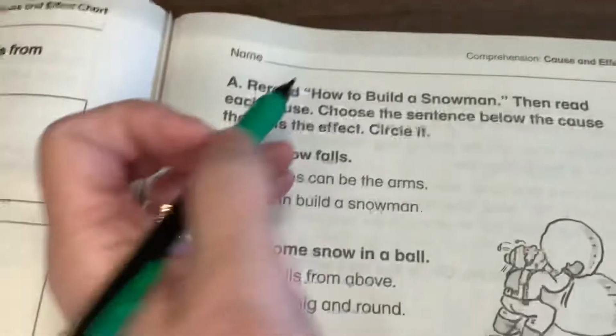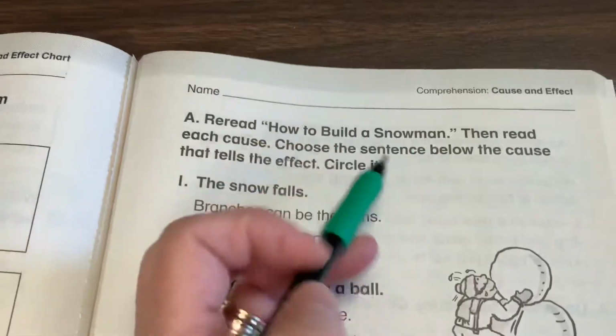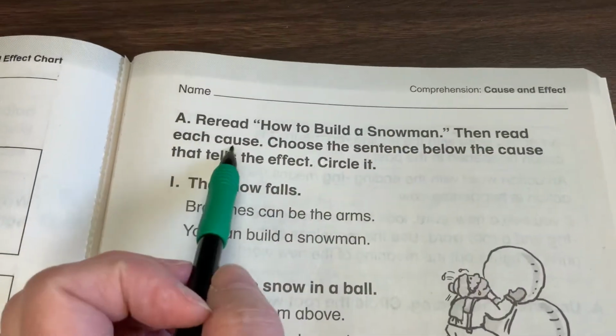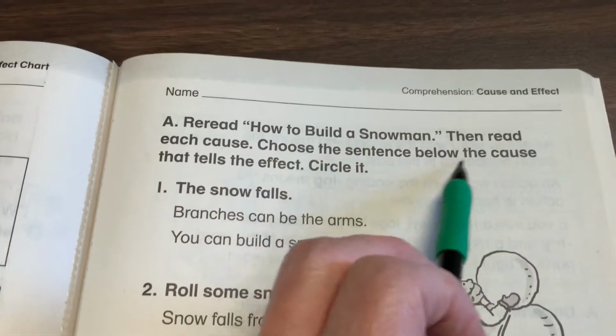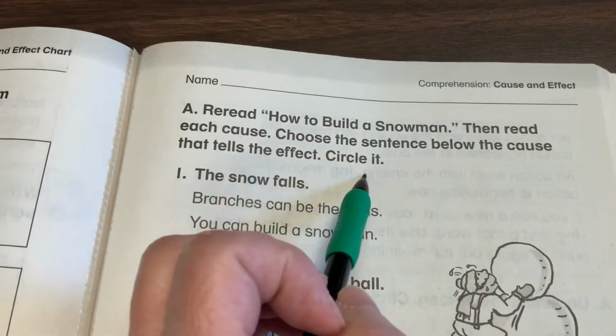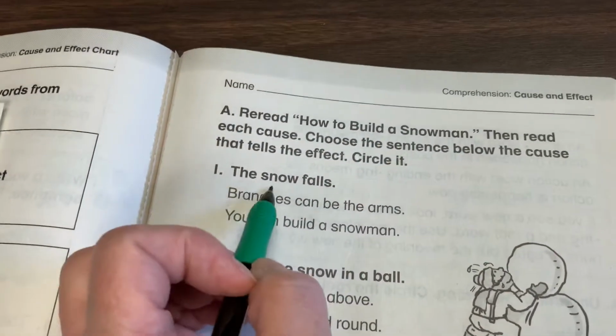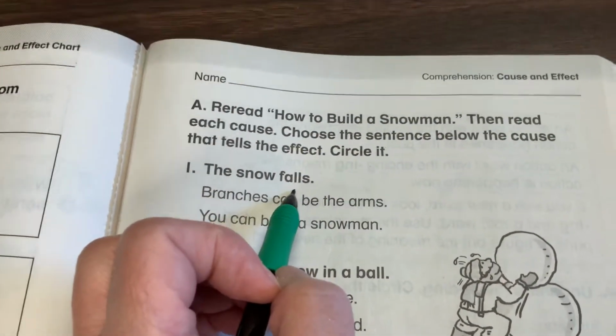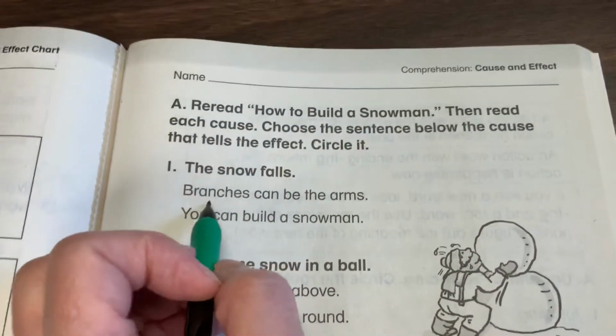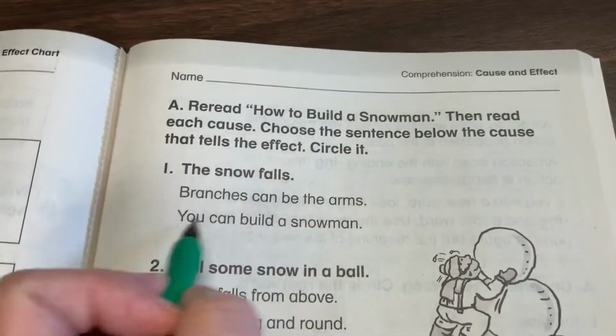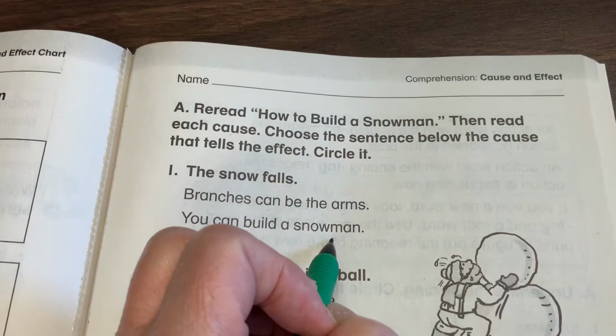Okay, let's look on page 265 in your workbook, and let's see. It says read how to build a snowman. Then read each cause. Choose the sentence below the cause that tells the effect. Circle it. Okay, the snow falls. So what's going to be the effect of the snow falling? Branches can be the arms. You can build a snowman.